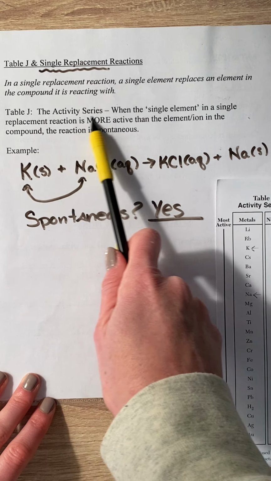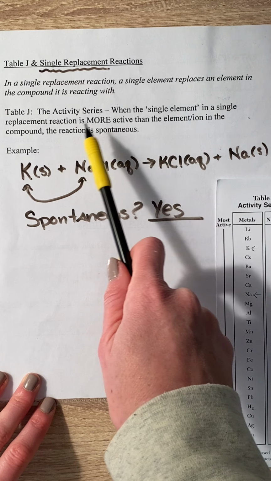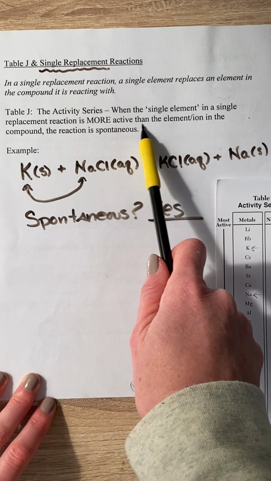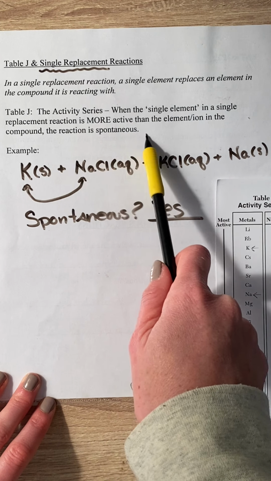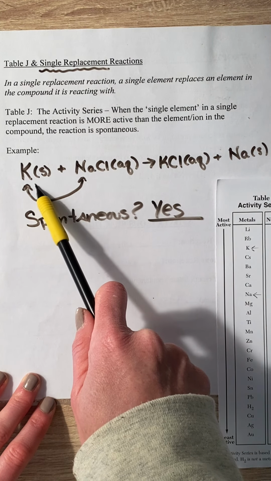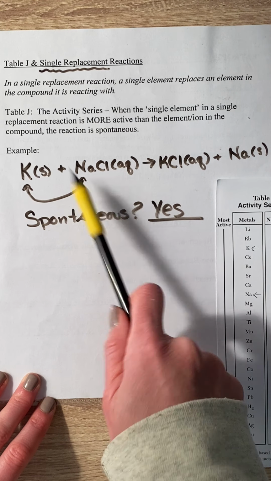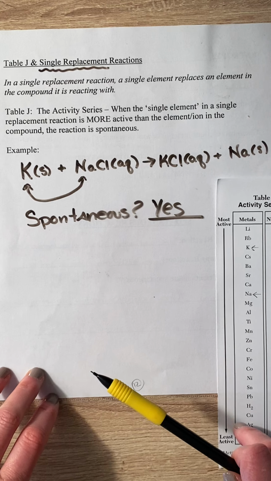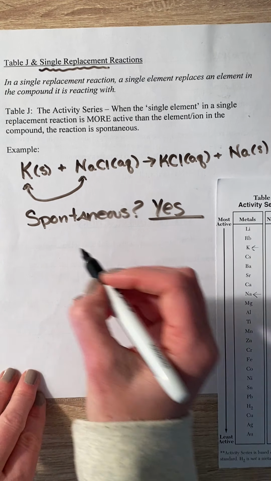So you have the description right here. When the single element in a single replacement reaction is more active than the element or the ion in the compound, the reaction is spontaneous. So again, potassium is more active than sodium, therefore it will replace it. So yes, it is a spontaneous reaction, and we're going to say why.